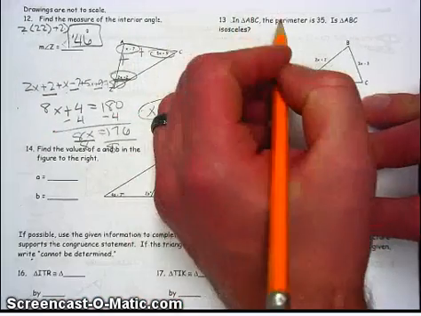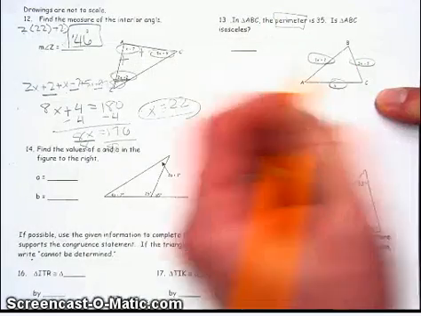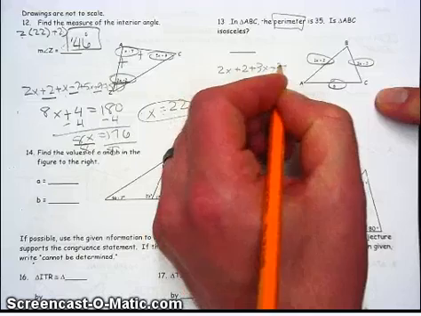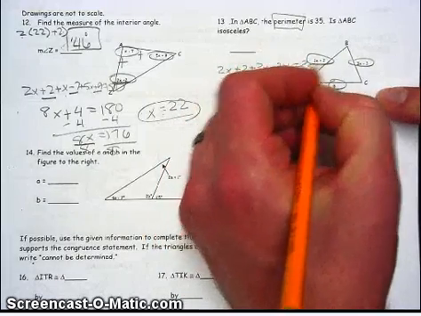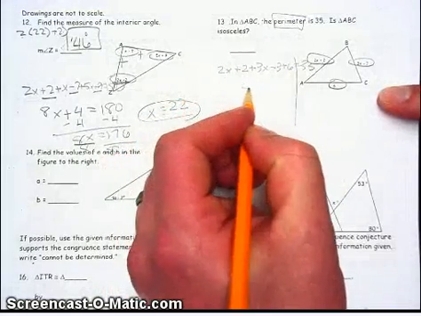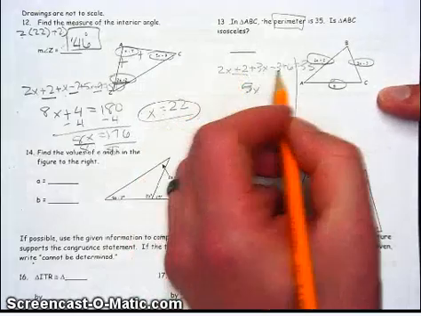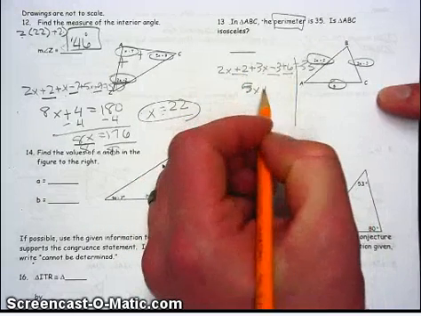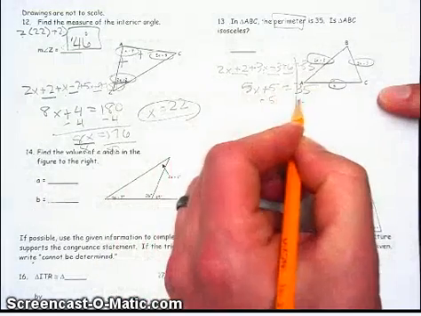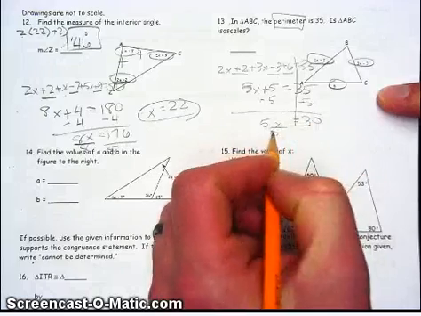The only difference is we have perimeter, but we still set up the equation the same. I can add my three sides, so 2x plus 2 plus 3x minus 3 plus 6 equals my perimeter, 35. And from there I can just solve. 2x and 3x is 5x. Plus 2 minus 3, so that's negative 1. Plus 6, so plus 5 equals 35. Subtract 5. So 5x equals 30. Divide by 5.